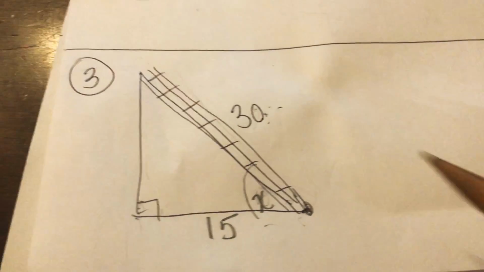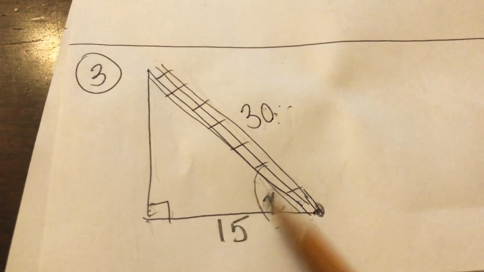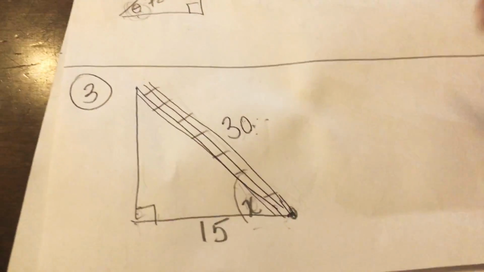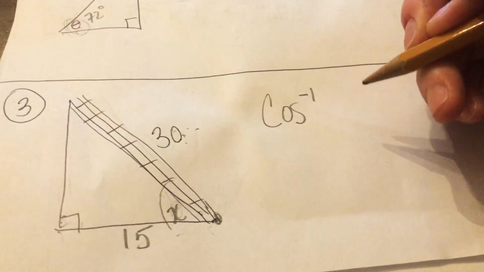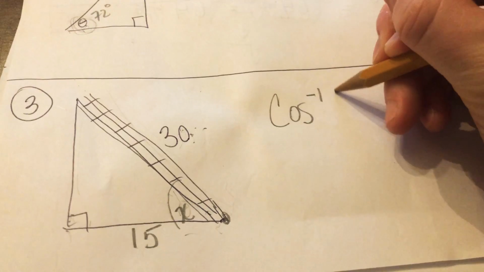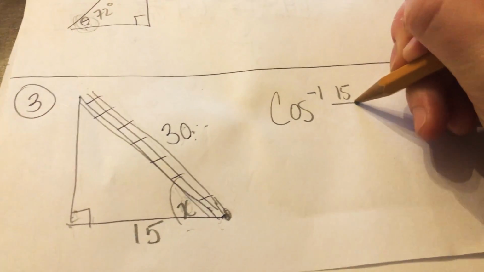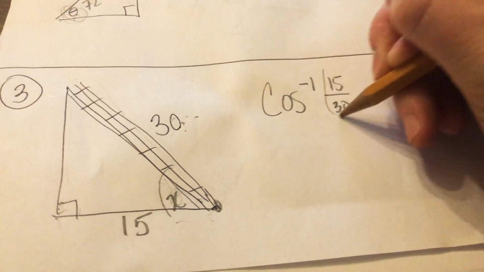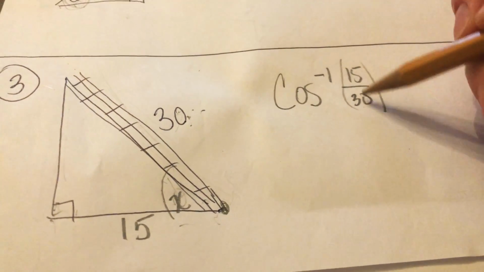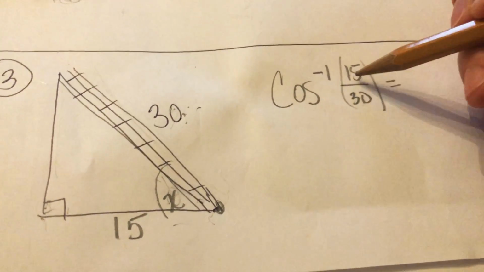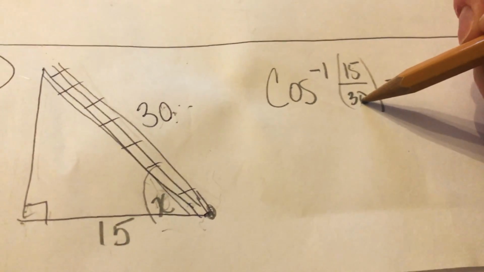All right, so what am I going to use? In this case, I don't have an opposite side. I have an adjacent side and a hypotenuse, so now I'm going to use my cosine inverse. So I have cosine inverse of adjacent over hypotenuse equals, if you notice that this is 15 over 30, that is 1/2. If you put 1/2 in here, that would be fine too.